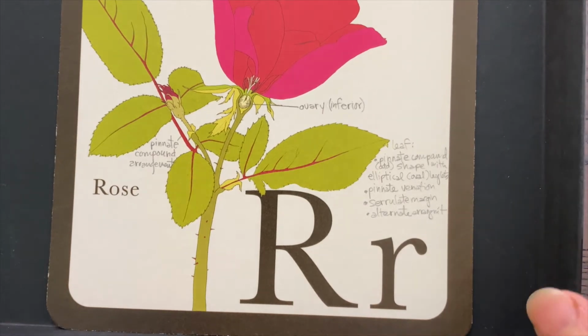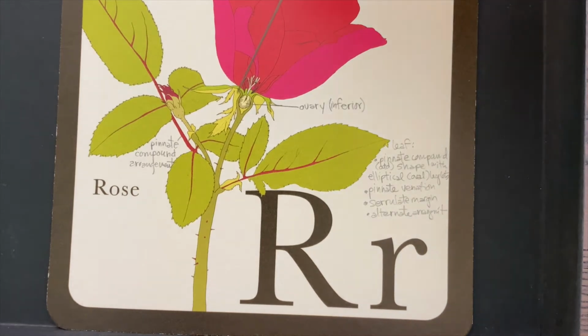So here we have the R card, and as you can see, there's our section. We have the pistils coming up here, and they're very light, so they're pretty easy to see. They go through the center into the ovary, which is here, and the stamen are surrounding them.